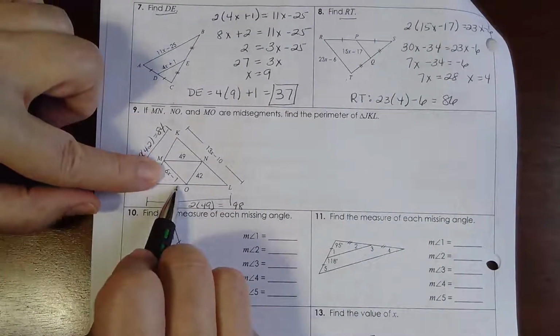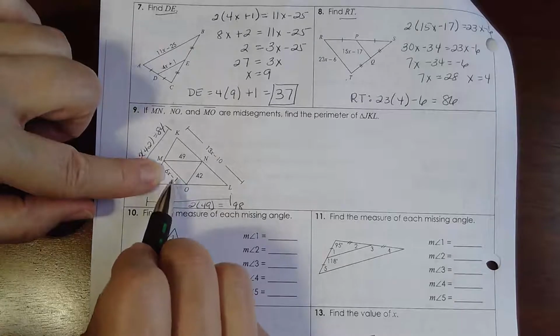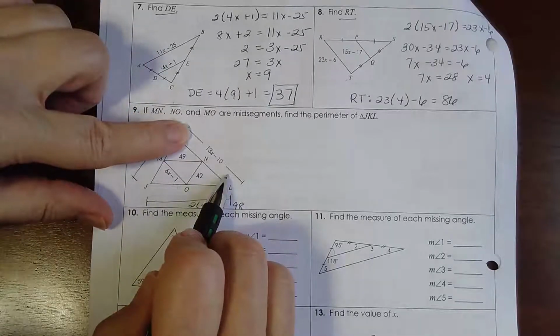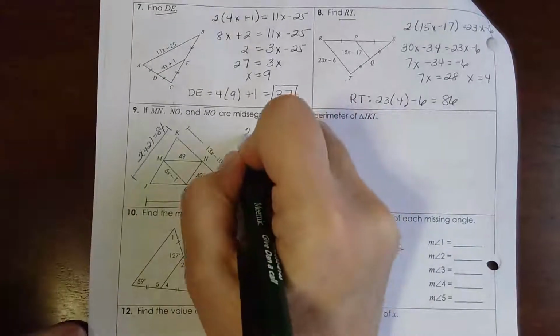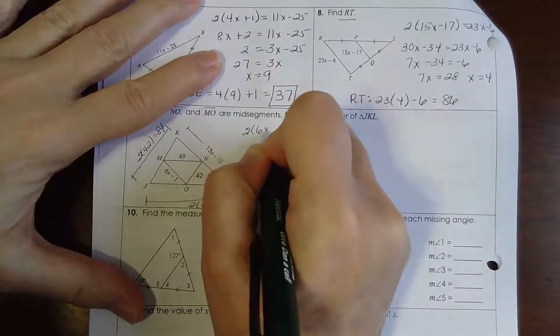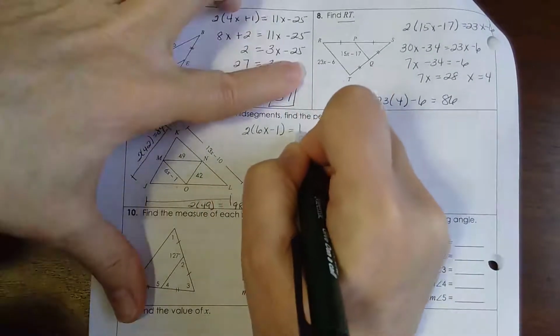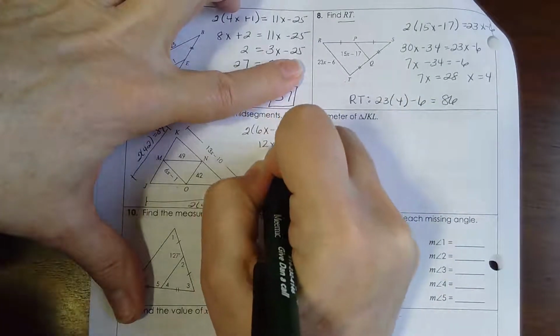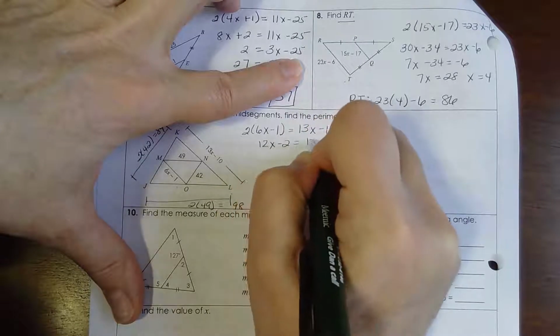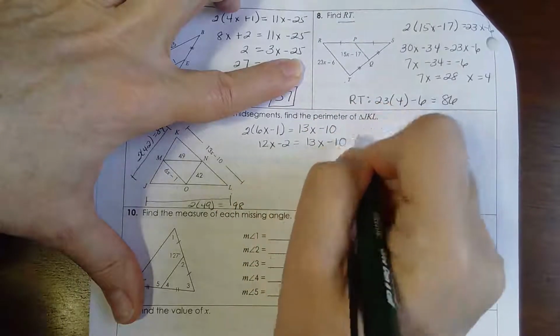The last one we really have to do is this. Our 6x minus 1 is parallel to the 13x minus 10, so we do need to multiply that times 2. So 2 times 6x minus 1 equals 13x minus 10. So we get 12x minus 2 equals 13x minus 10.